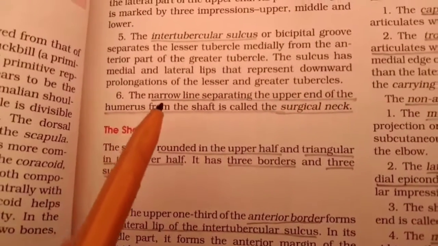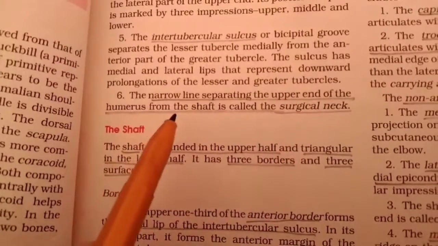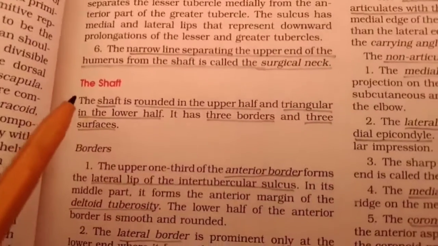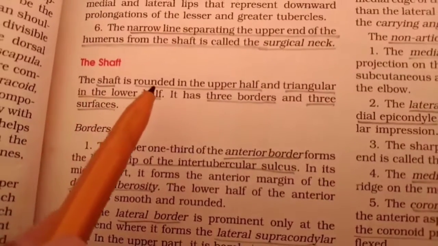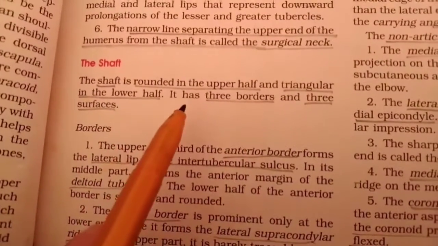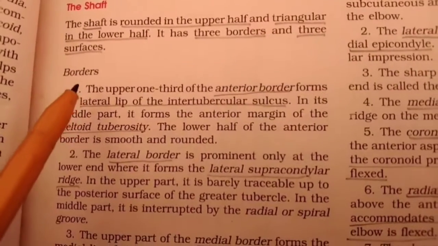Number 6, the narrow line separating the upper end of the humerus from the shaft is called the surgical neck. The shaft is rounded in the upper half and triangular in the lower half. It has 3 borders and 3 surfaces.